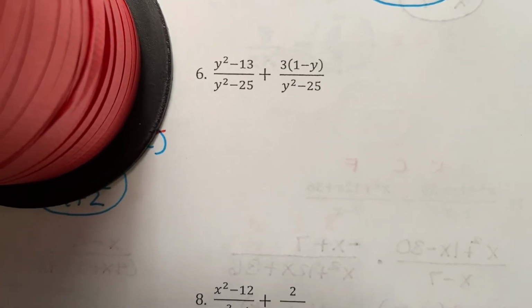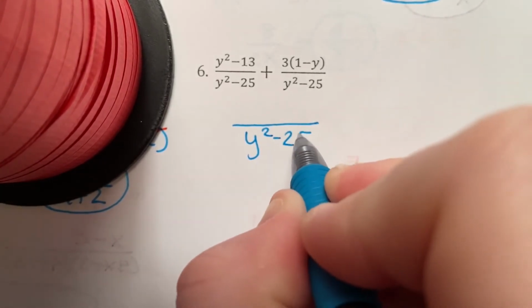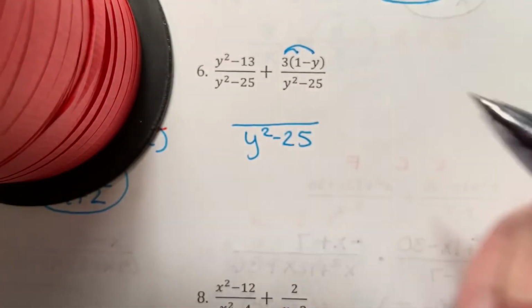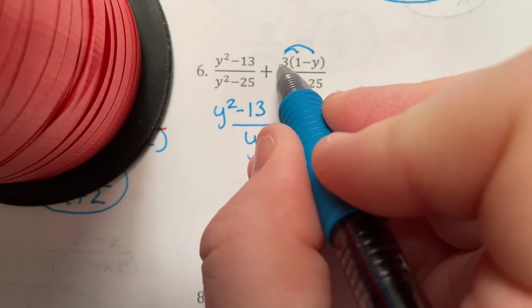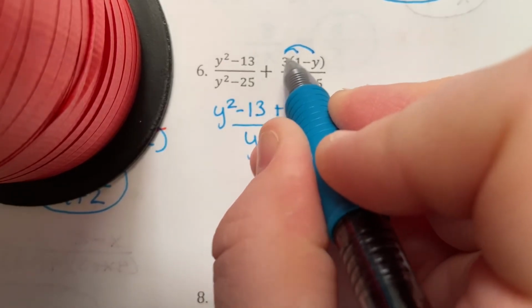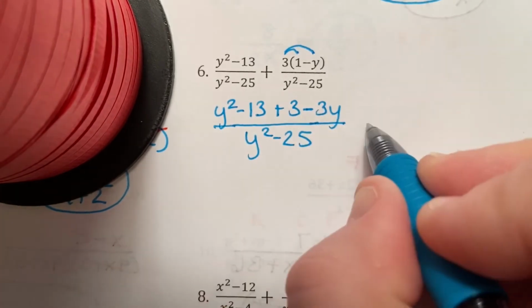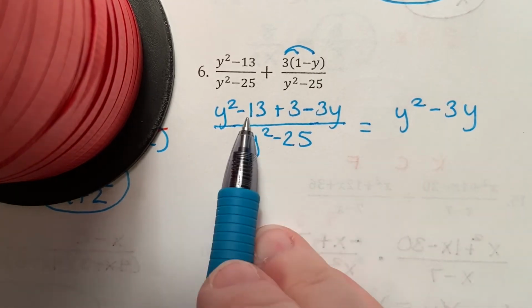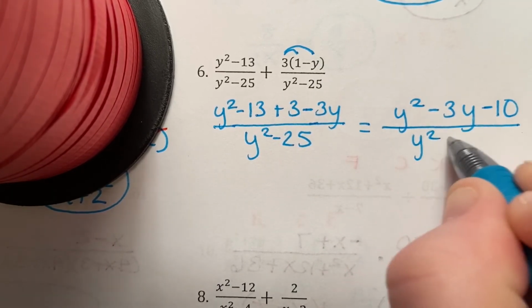All right, so then the last example, or at least for this video, we have a common denominator, y squared minus 25. And then here, I'm going to have to do some distribution. So I'm going to keep the y squared minus 13 plus 3 minus 3y. And it's not in order, so I'm going to go ahead and rewrite that in order. So I'm going to have y squared minus 3y, negative 13 and 3 makes a minus 10, over y squared minus 25.